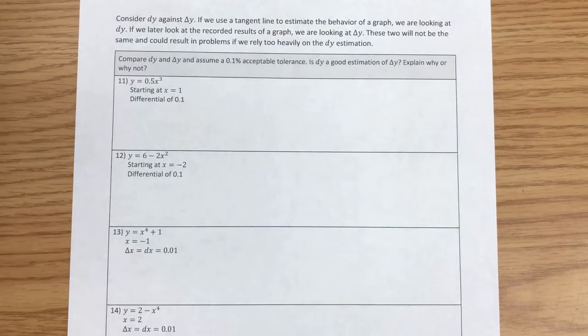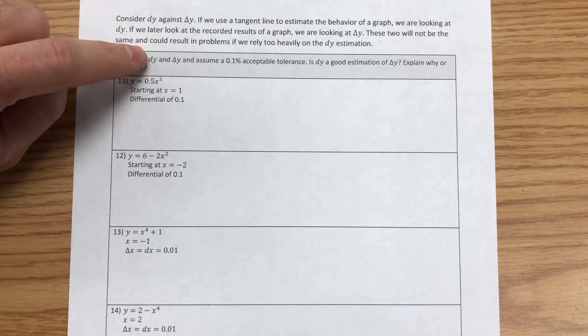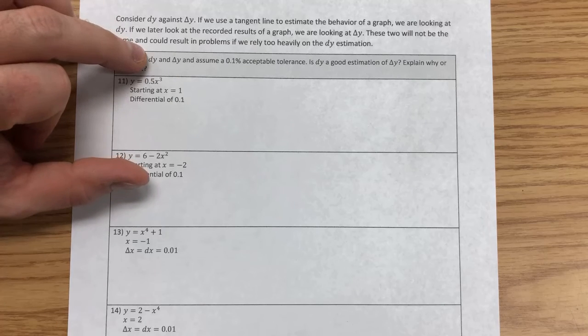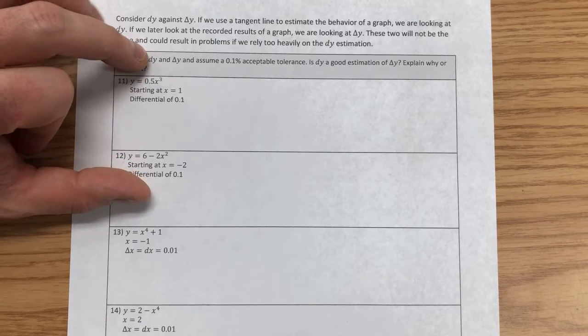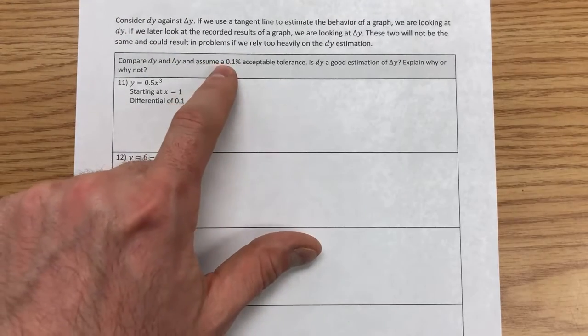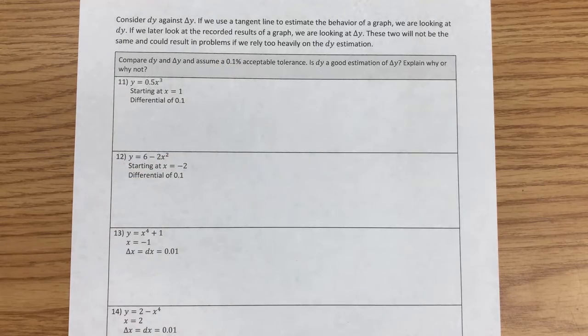So our next set of problems is going to involve comparing our differential of y to our delta y. What we're doing here is oftentimes we're going to use the differential or the derivative to estimate the behavior of what's going on. Oftentimes that isn't actually what's going on, but it's a good estimate because it saves us some time in measurement. So we're going to have the differential of y, which is our expected change, versus delta y, which is going to be our measured change. And we're going to assume a 0.1% acceptable tolerance. So we want to make sure that the difference is no more than 0.1%.